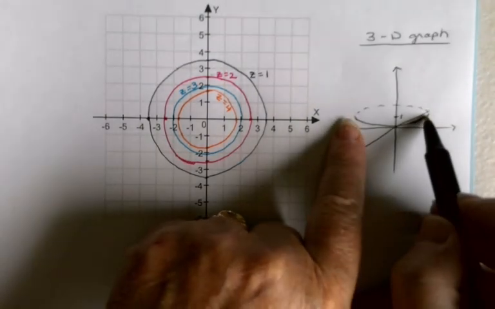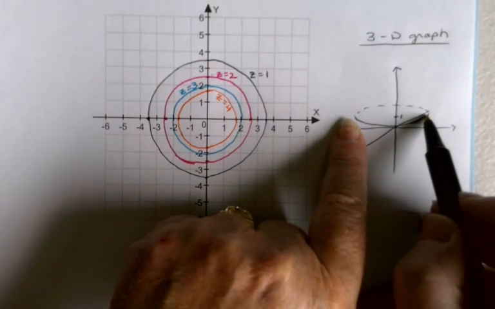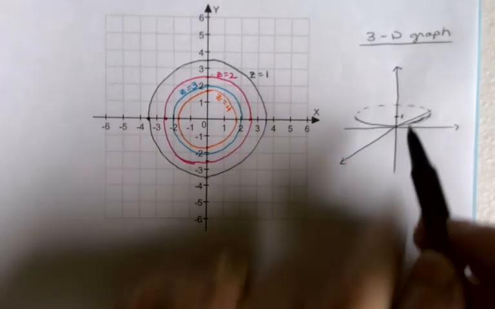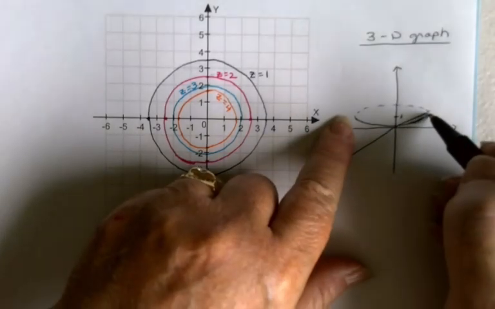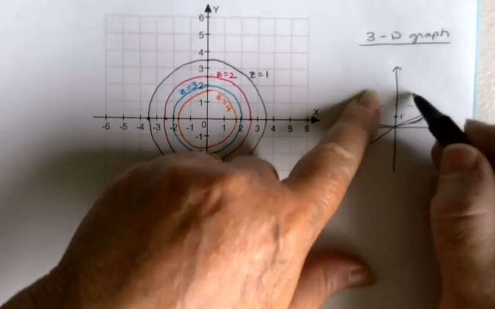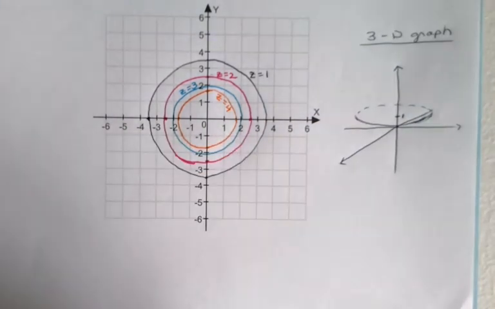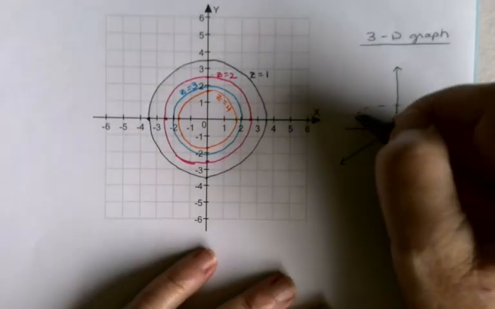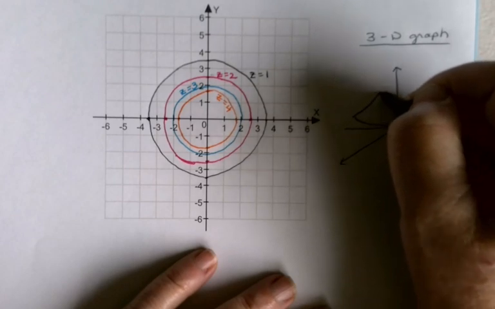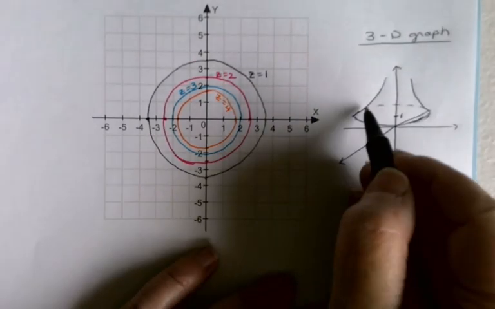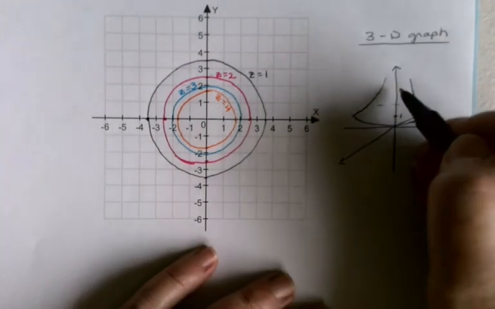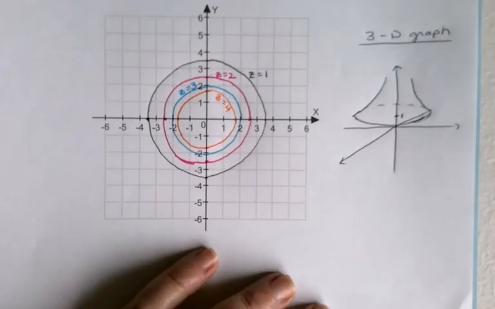Now my circular contour curves are going to have to come in. They're getting less and less radius as my elevation increases. And not only that, but they don't go up evenly like a cone. Instead, it actually gets steeper as it goes up. So this thing's going to kind of be dished in. Notice now it's less steep down here, more steep up higher.